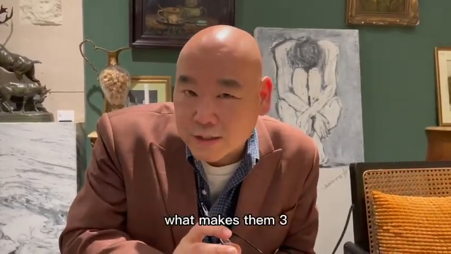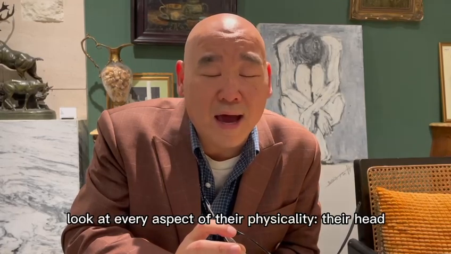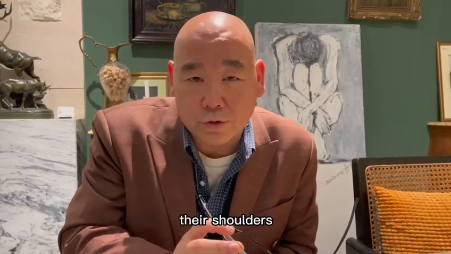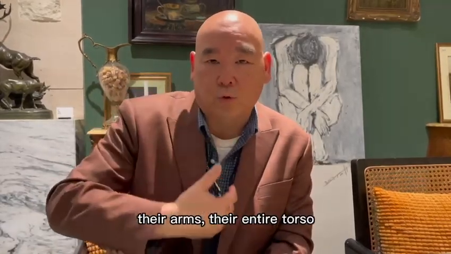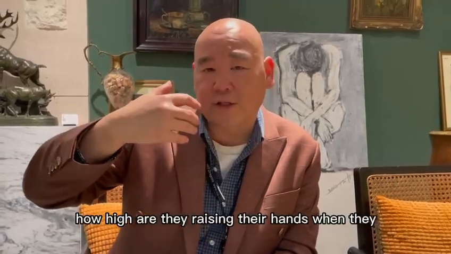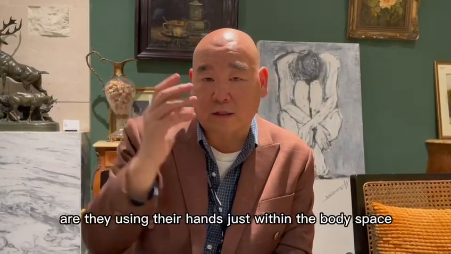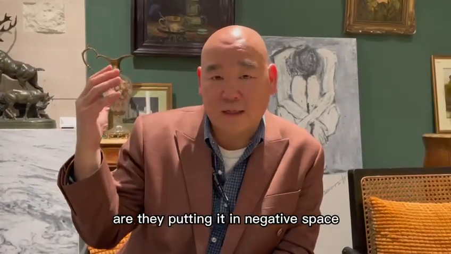What makes them a 3? And what makes them a 4? Look at every aspect of their physicality: their head, their shoulders, their arms, their entire torso. How high are they raising their hands when they need to raise them? Are they using their hands just within the body space, or are they putting them in negative space?